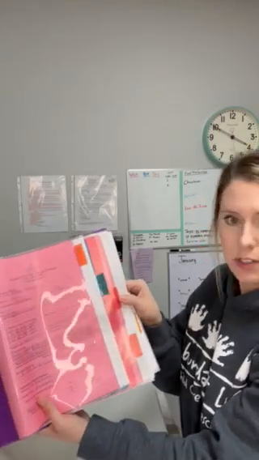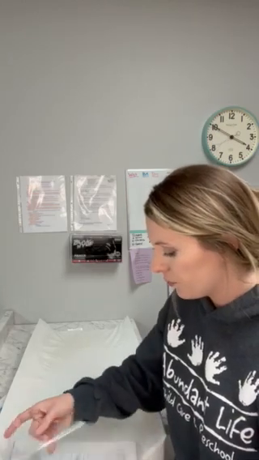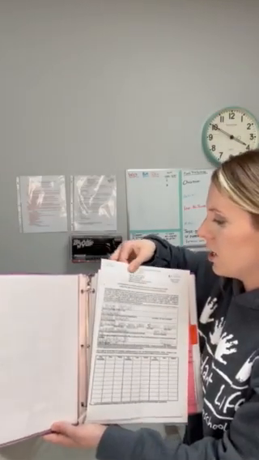So you will go to the child's name. It is labeled. It has their own little dividers, as you can see, and it has each child's name on it. So you will go to the name of the child whose diaper you changed and applied ointment for, and pull out their medications.